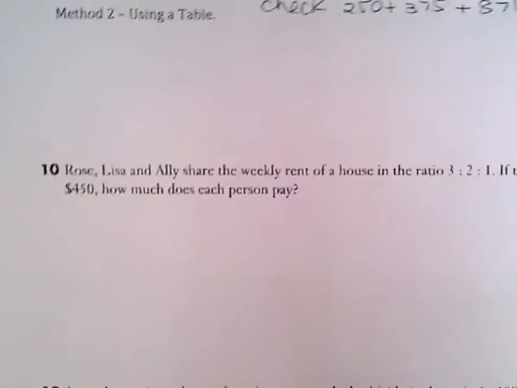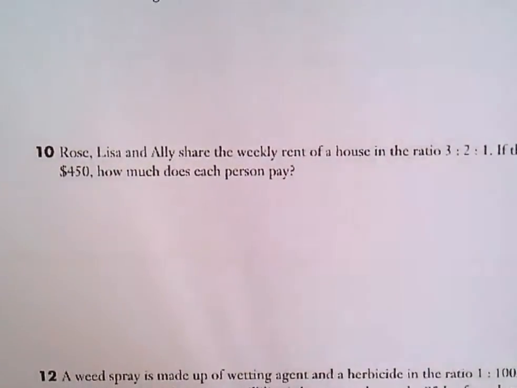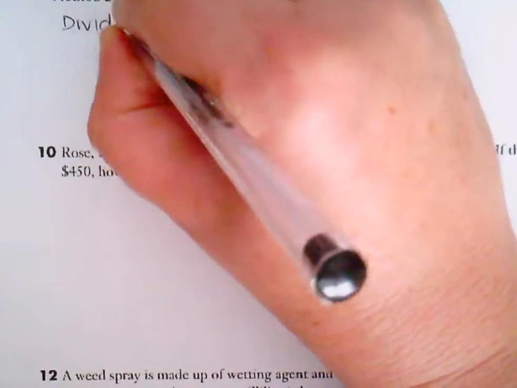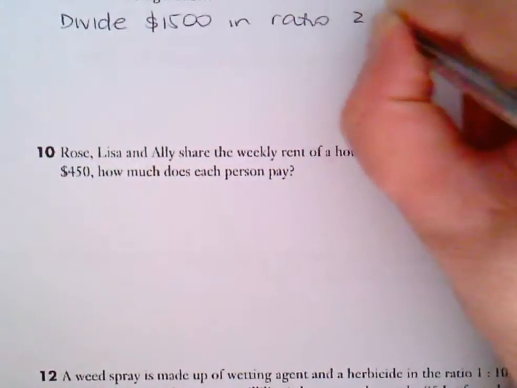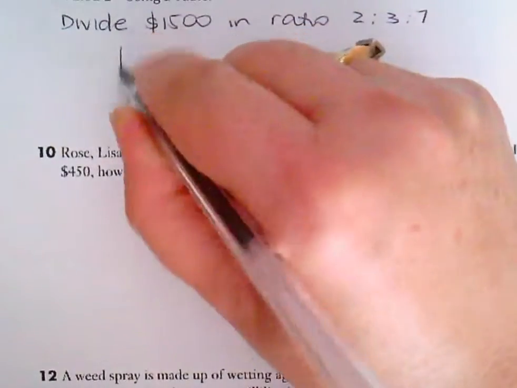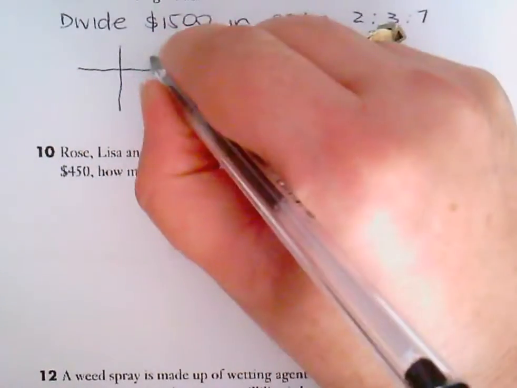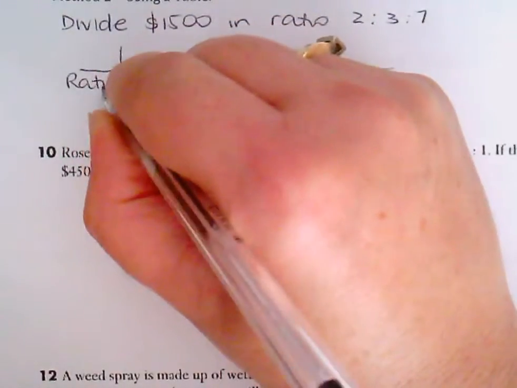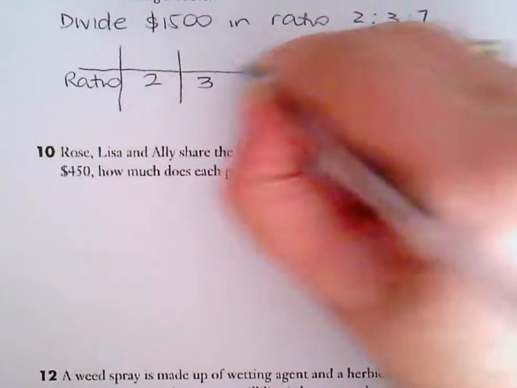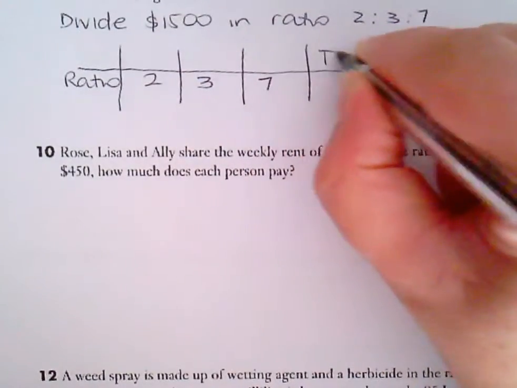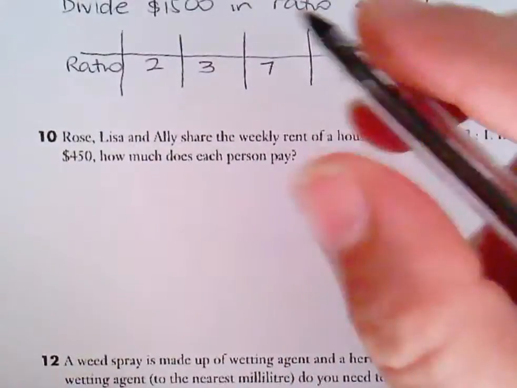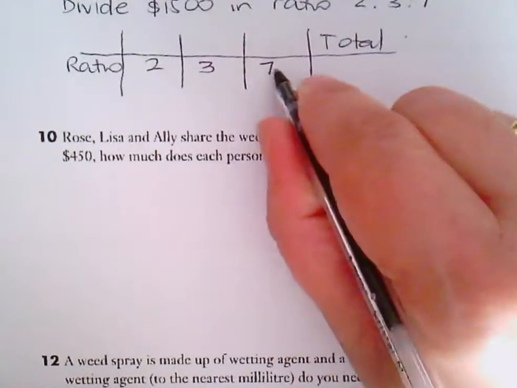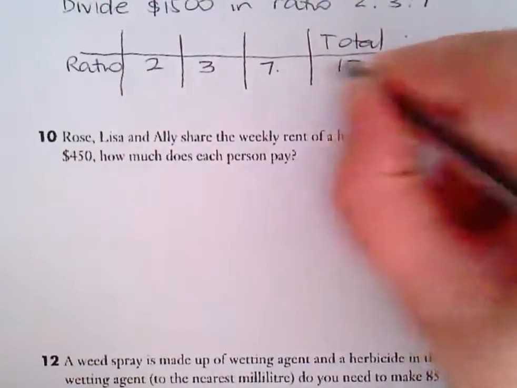Now, let's use the table method that we used in the last video. Again, the question is to divide $1,500 in the ratio of 2:3:7. So we just draw up our table and we will put our ratio. We've got 2:3:7, and then we need a total column. Normally we'll put headings here, but I don't have headings in this question. So total 7 and 3 is 10 plus 2 is 12.